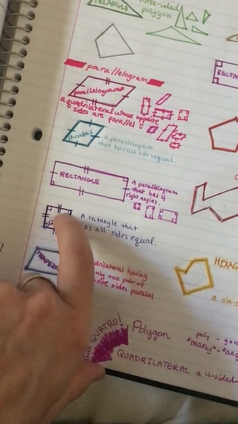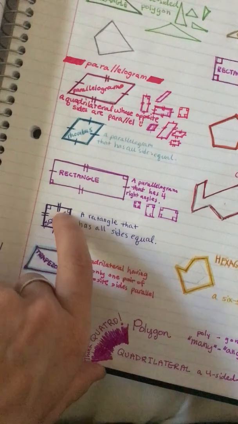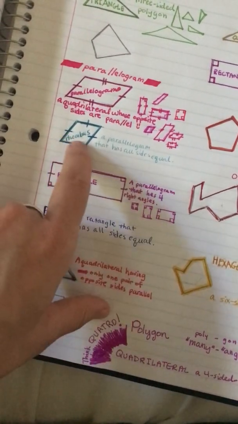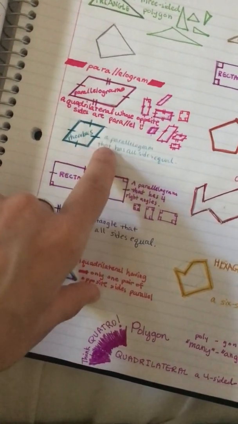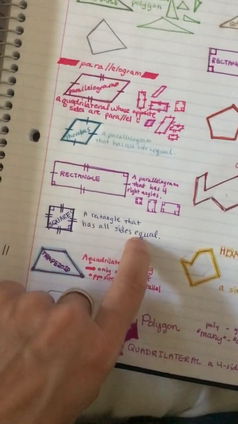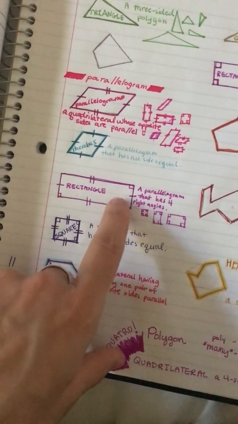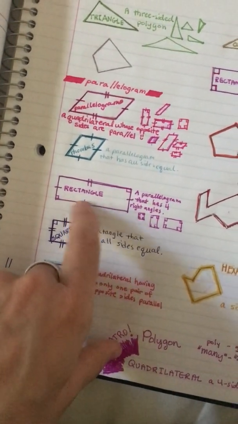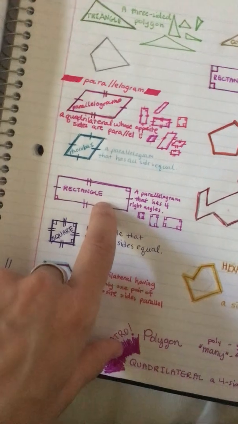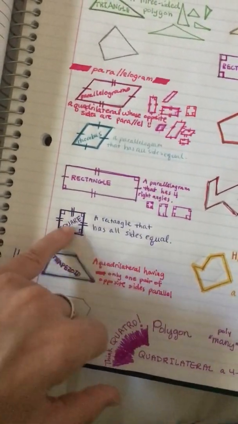But a square, in order to be a square, we're even more specific again, kind of like the way we were with the rhombus and the parallelogram. Now we've narrowed it down and all the sides have to be equal. So yes, this is a rectangle, but it's also a square. Yes, this is a rectangle, but it is definitely not a square because all sides are not equal. So it narrows it down. And you know what a square is.